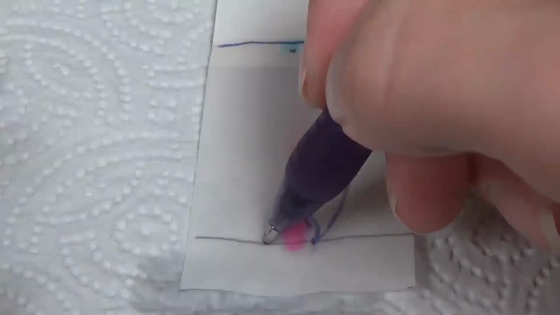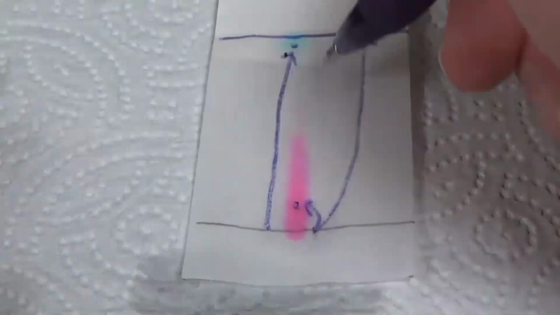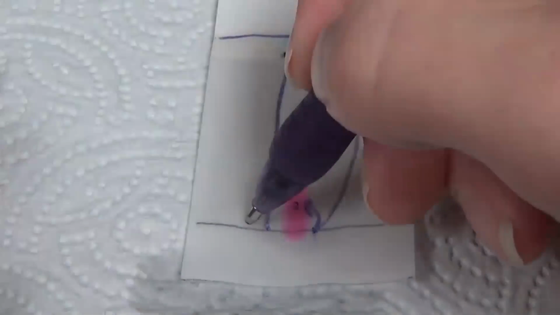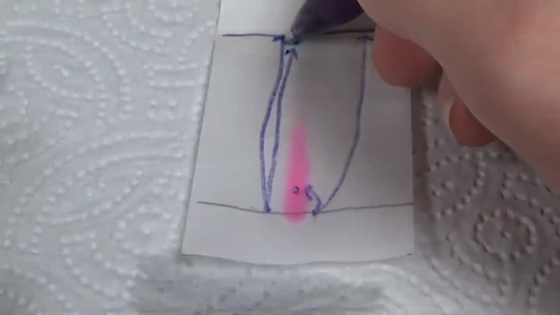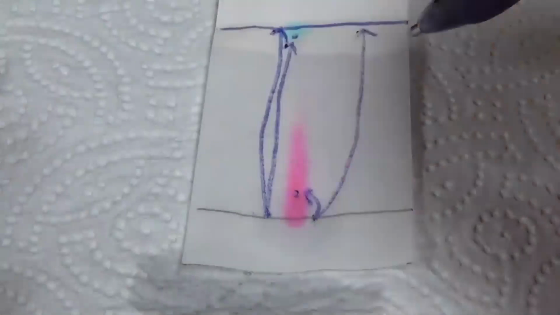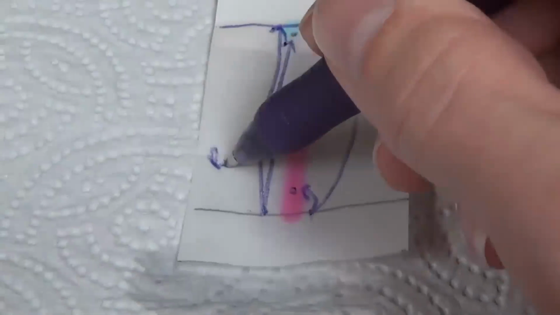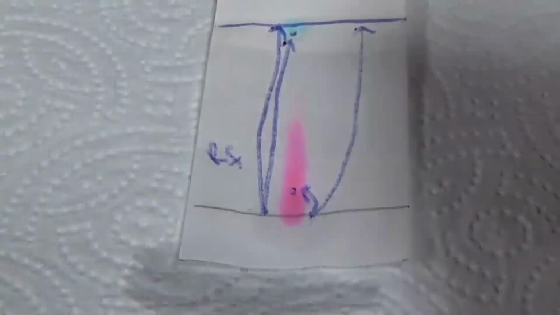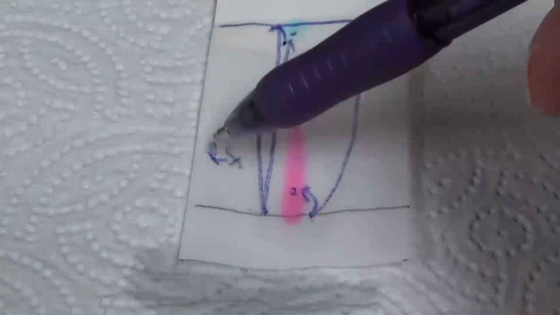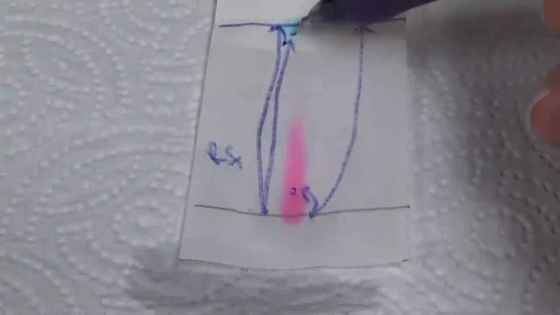So it would be the distance the blue dot traveled compared to, that is, divided by, the distance that the water line traveled. And that's how we get this thing called an RF, resolution factor. All an RF does is reference how well we were able to separate these. So you can notice a big separation.